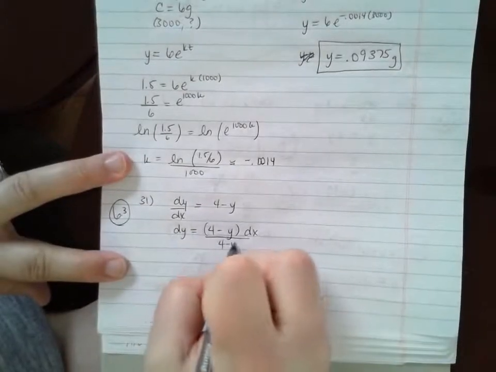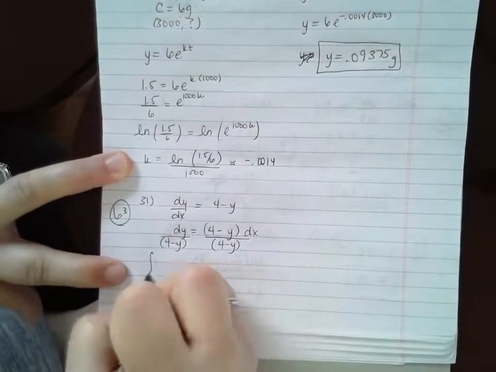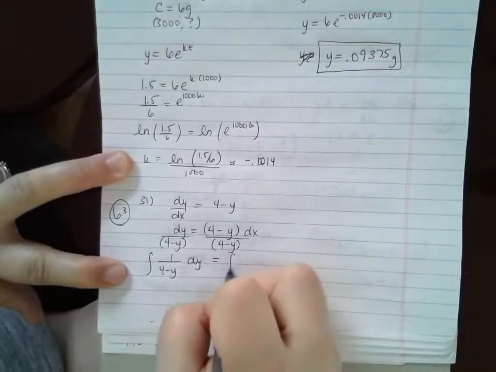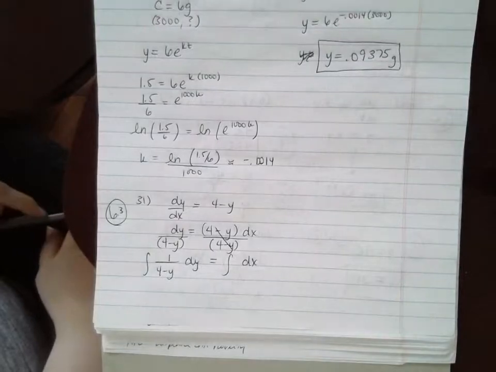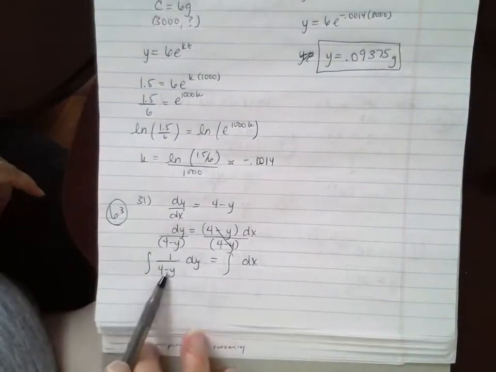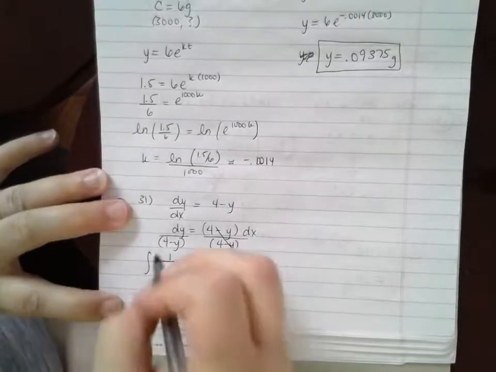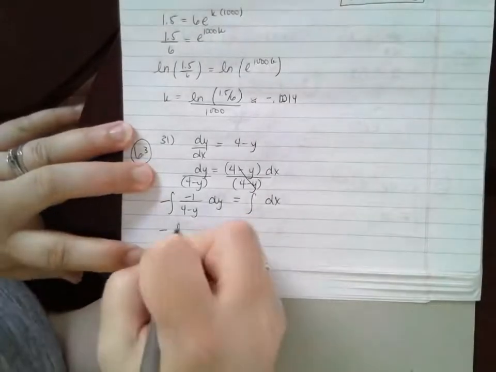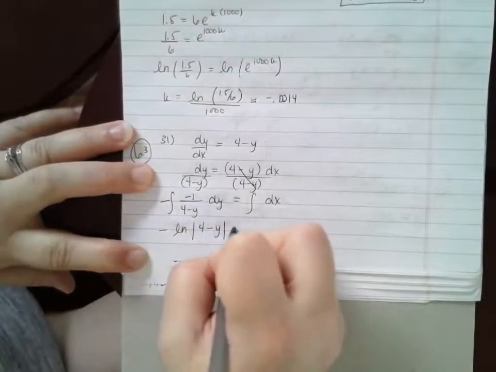Divide both sides by 4 minus y. And I have to integrate 1 over 4 minus y dy and dx. This is a u sub where 4 minus y is my u. If 4 minus y is my u, then negative 1 is my du. Now it's balanced. This becomes the negative natural log of the absolute value of 4 minus y, and this becomes x.